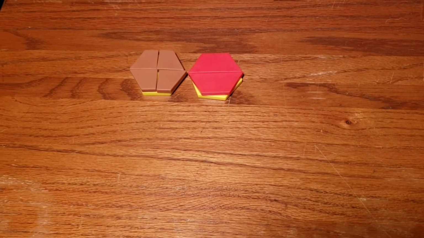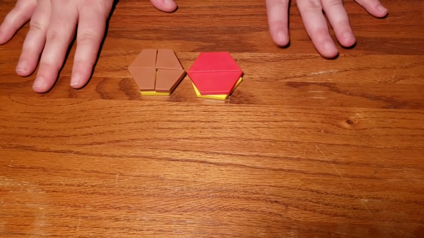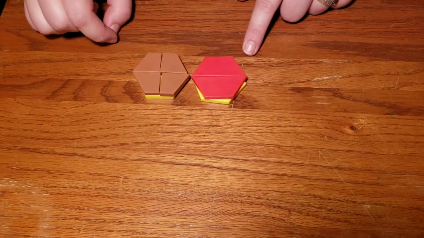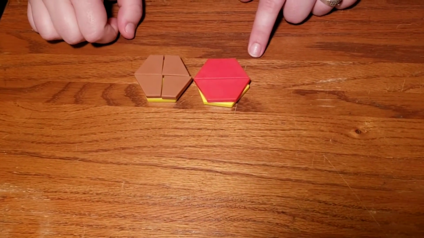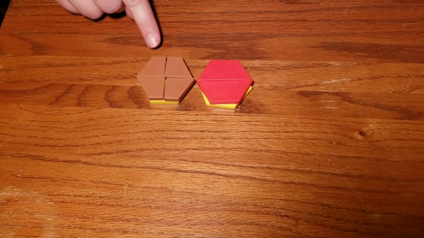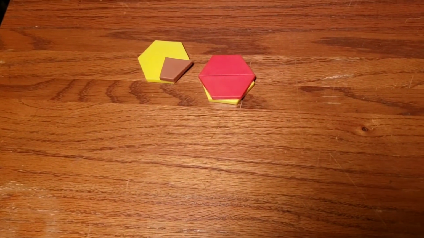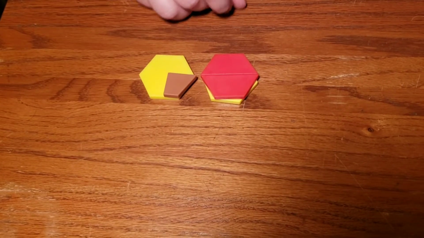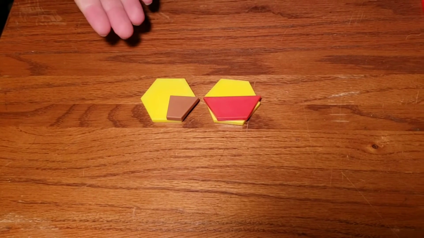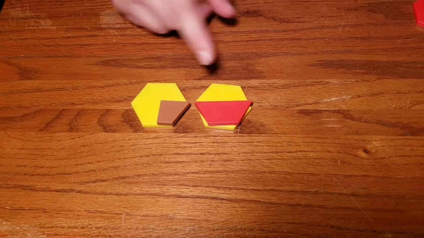So we're going to use pattern tiles to solve this problem, and it says that Brian thinks that 1/2 and 1/4 are the same because they have 1 in the numerator. So I have a whole cut into halves and then a whole cut into fourths. So I'm going to take away 3 blocks to represent 1/4, and then I'm going to take away a half to represent 1/2. As you can see, the 1/4 is smaller than the 1/2.